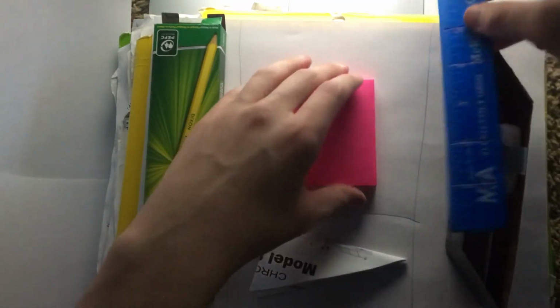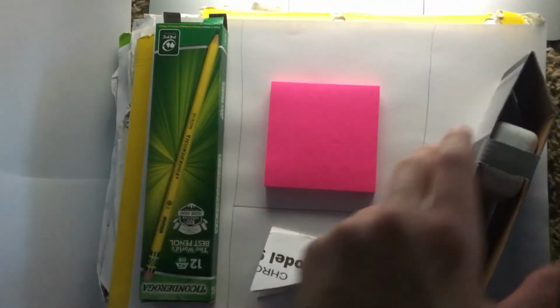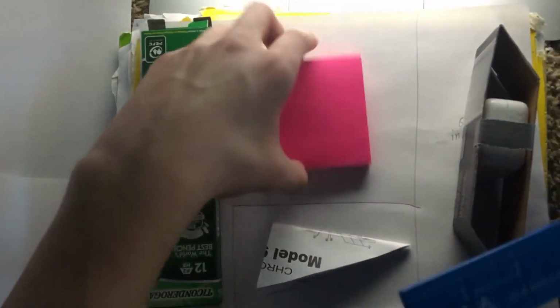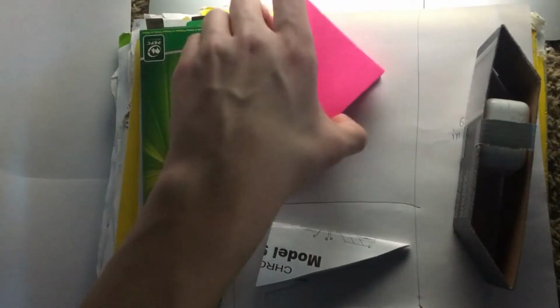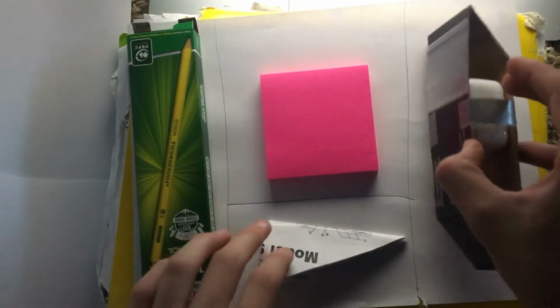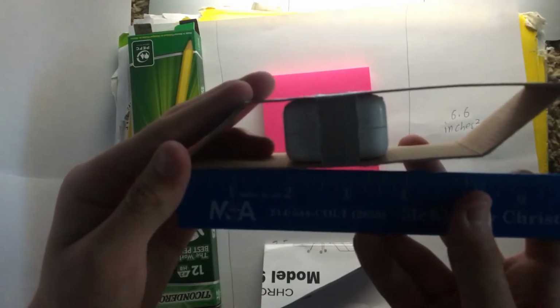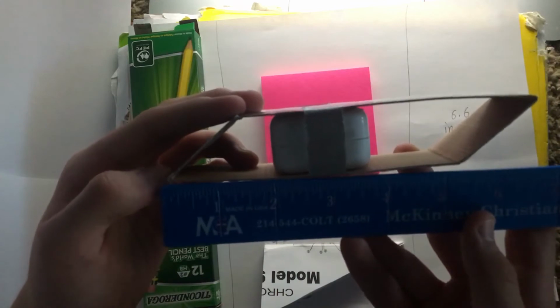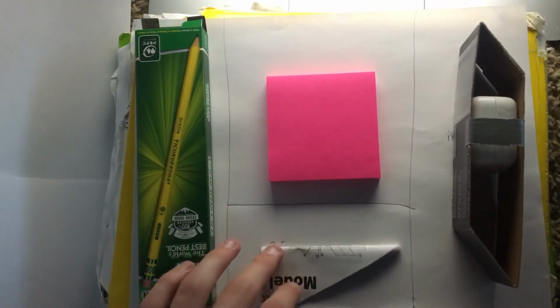Here we have 3 inches by 3 inches. That will give us 9 inches squared. Once again, it's squared because we're finding area. Then we get to the parallelogram. We have 5.25 inches for the base. For the height, we have 1 inch exactly, which will give us 6.6 inches squared.